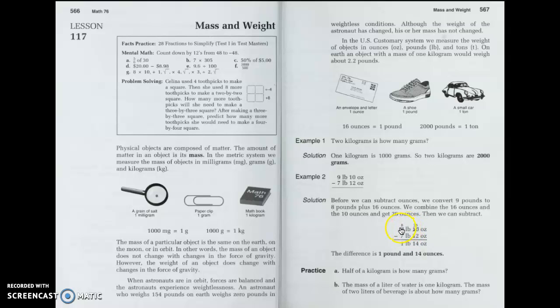We took 1 whole pound away from 9 and made it 8. But remember, 1 pound is equal to 16 ounces, so we added the 16 ounces to the 10 ounces to get 26 ounces. Now we have a number greater than 10 that still represents 9 pounds, 10 ounces, because 8 pounds and 26 ounces is equivalent. And we can subtract and find the difference.